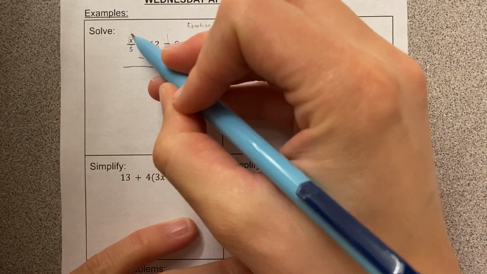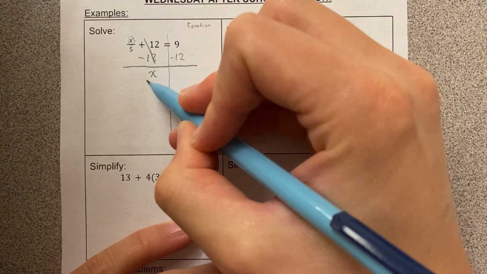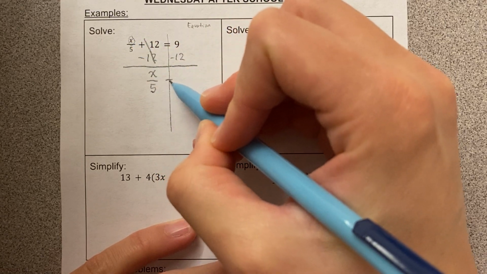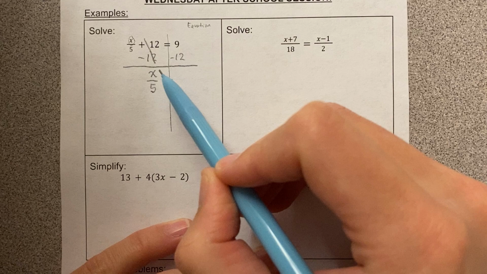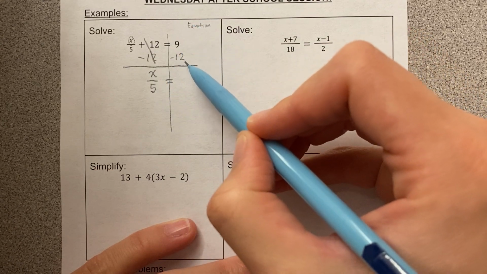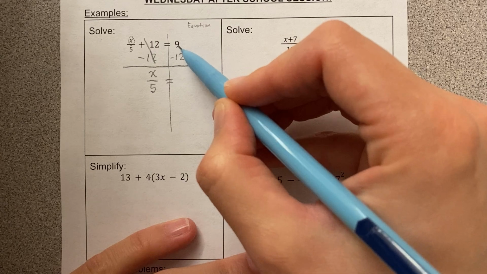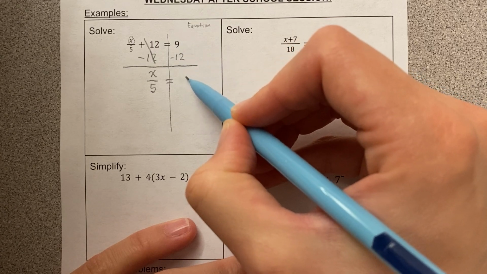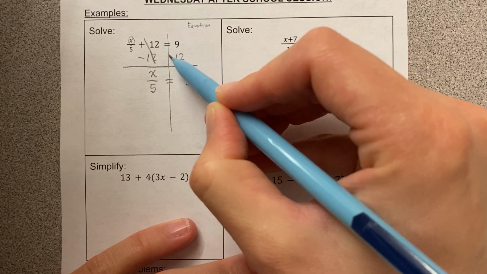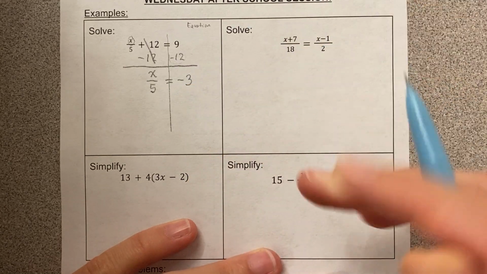I'm going to bring this straight down. I didn't do any math with that. I'm bringing it down exactly as it is. Notice I'm recopying. 9 minus 12. You can use a calculator here, but I can also see, okay, this is positive, this is negative, so I have different signs. I'm subtracting, and I'm taking the sign of the larger number.